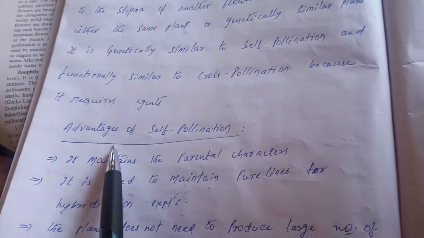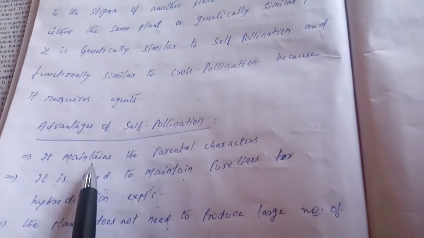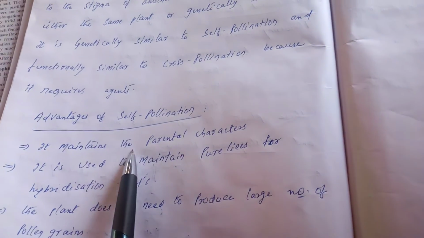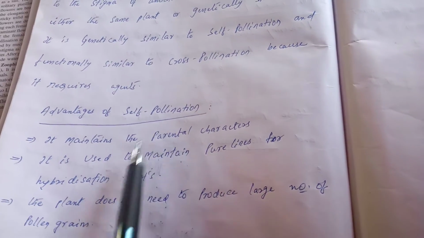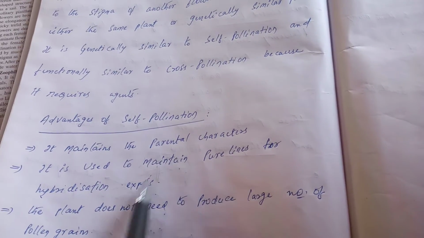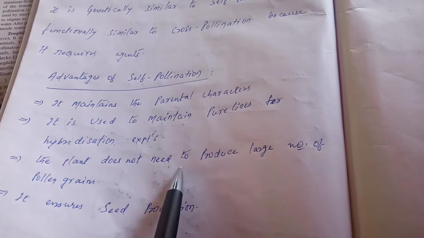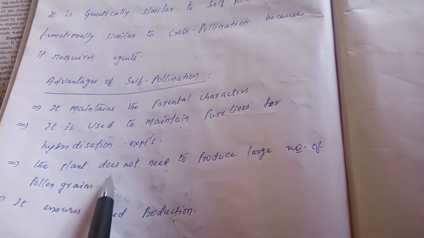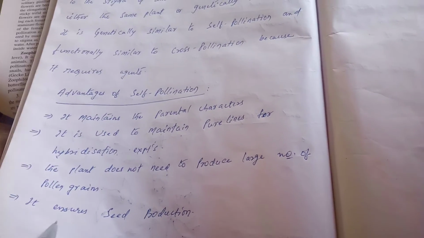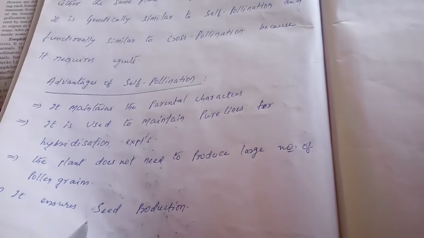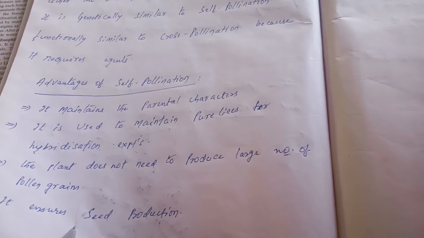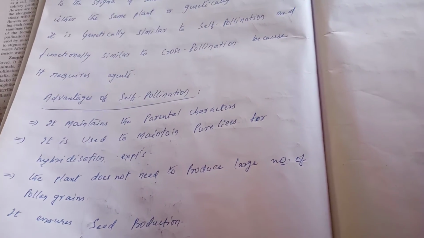And what are the advantages of self-pollination? Self-pollination maintains the parental characters. It is used to maintain pure lines for hybridization experiments. The plant does not need to produce a large number of pollen grains because it occurs in bisexual flowers. It ensures seed production. In the second video, we will discuss cross-pollination.